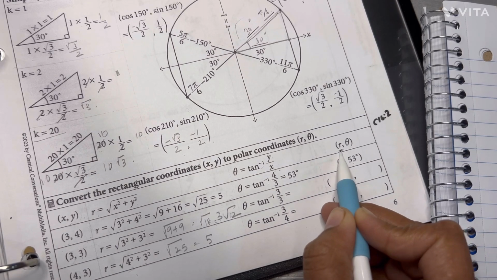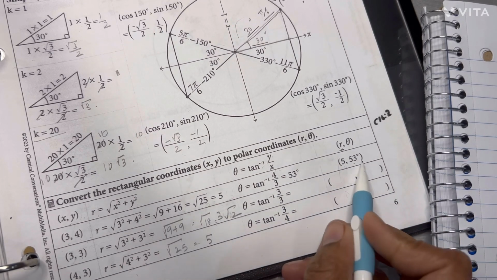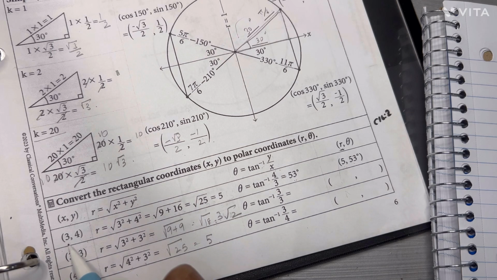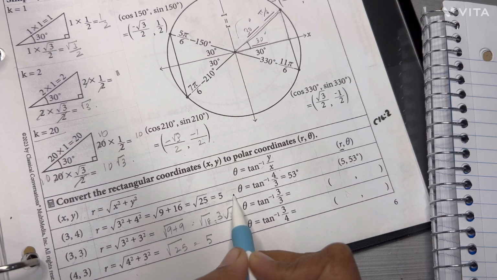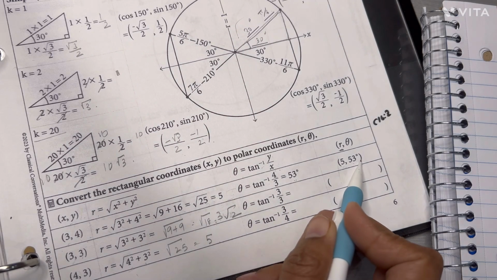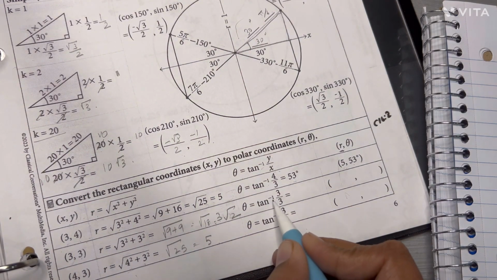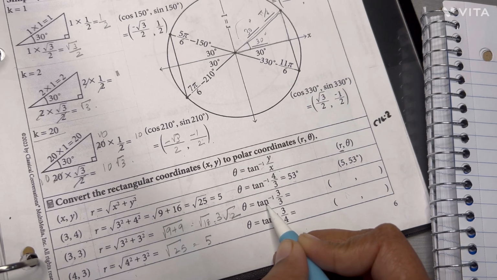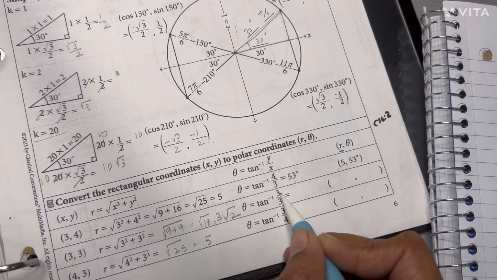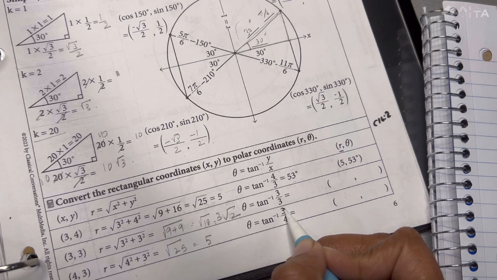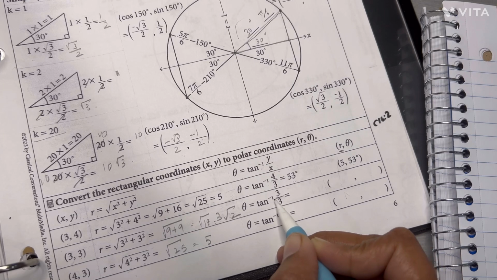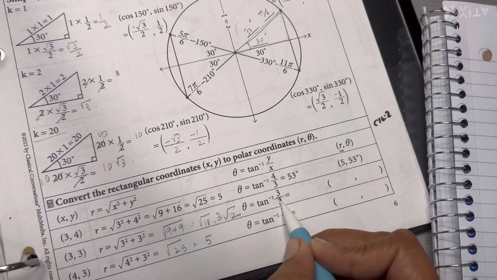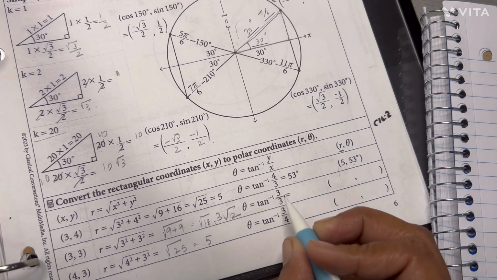And how do you calculate your r? You already know that if your x and y are 3 and 4, then your r is 5, right? So that's how they got the 5 comma 53. Okay, if your coordinates are 3 and 3, you'll get tan inverse of 3 over 3, right? Look at these two numbers, your rectangular coordinates.